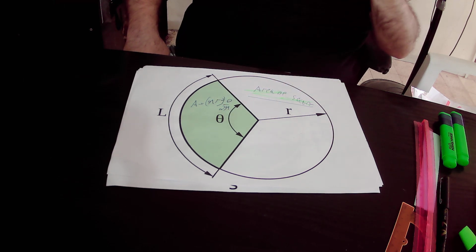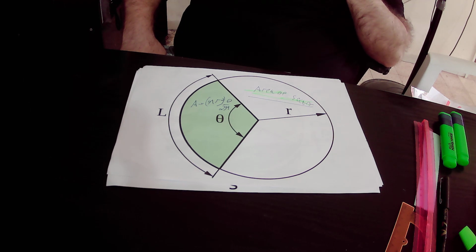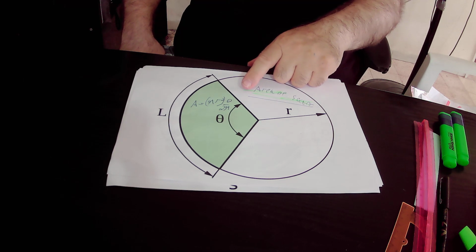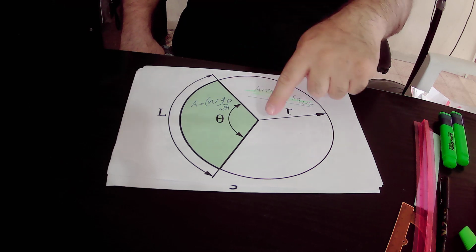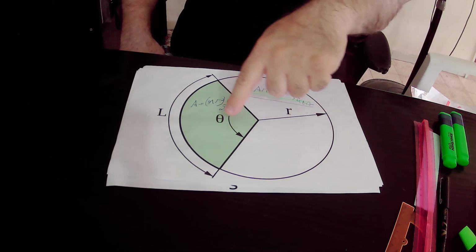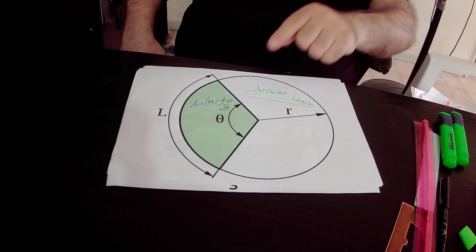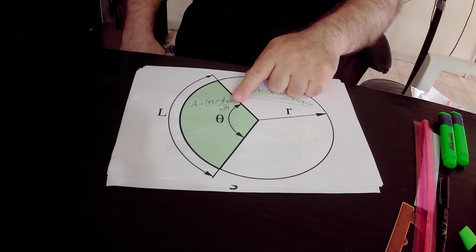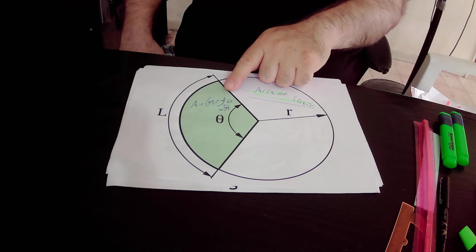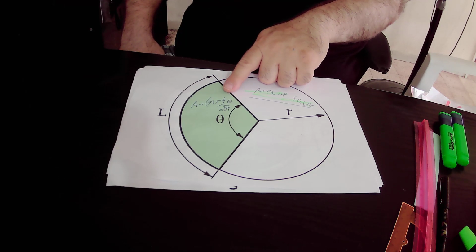Okay, so I repeat again that the area of a sector is the ratio between the angles that are between the legs of the sector, that is here theta, over the angle of a circle that is 2 pi radians, or 360 degrees in terms of degrees, and we will multiply that ratio by the area of the entire circle, that is pi r squared.